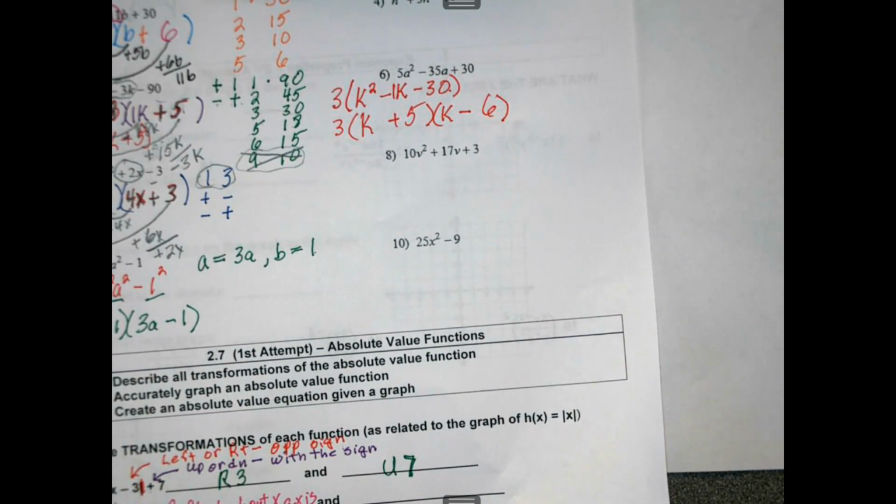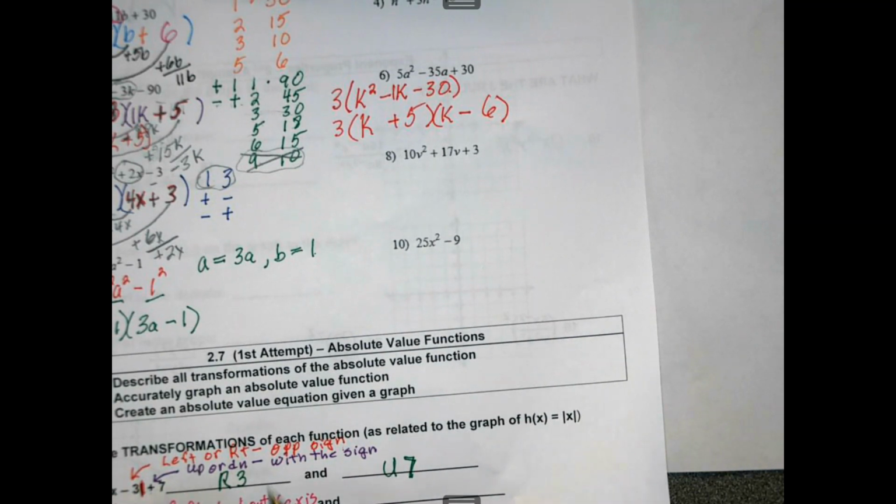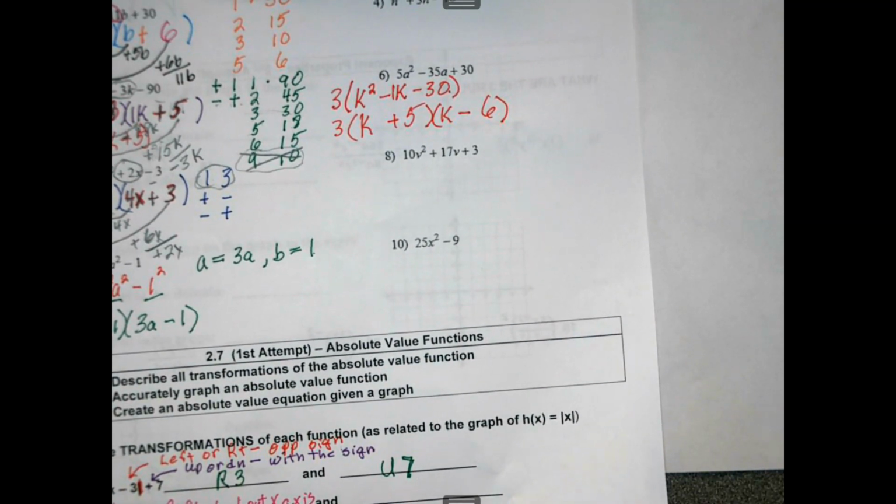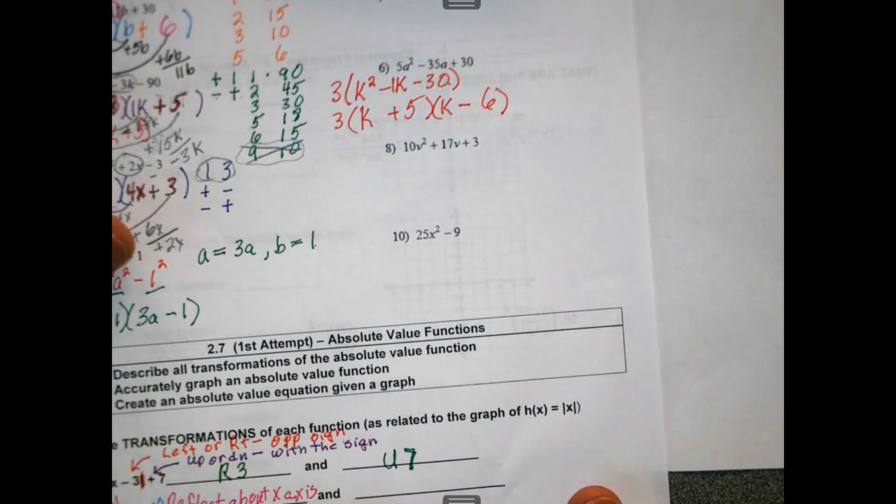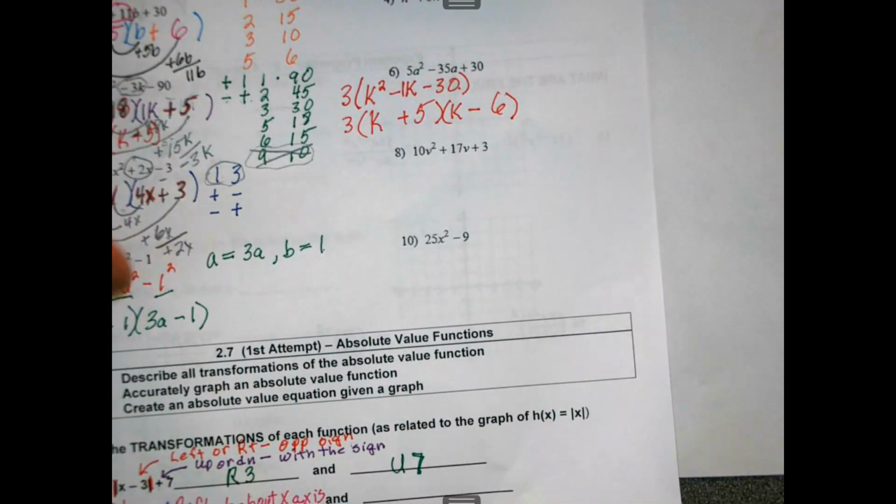Yeah, these transformations get hard, especially when we get to harder functions. So I don't mind taking the time to explain that. Okay.